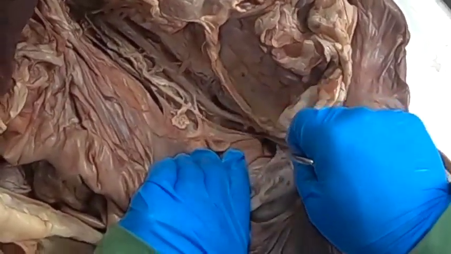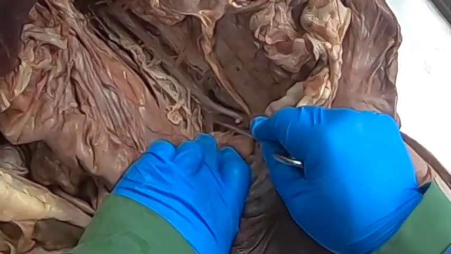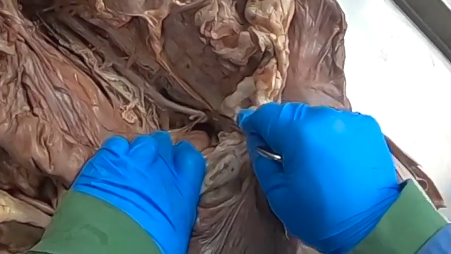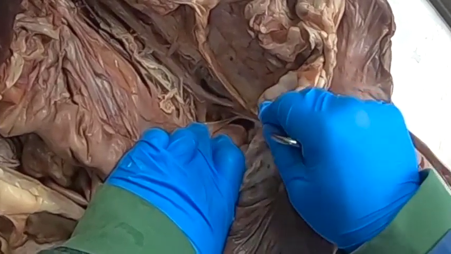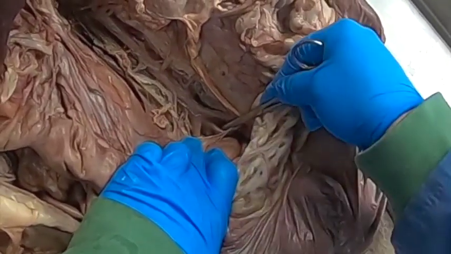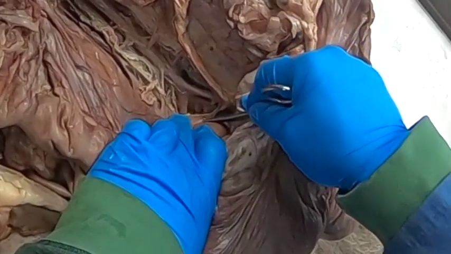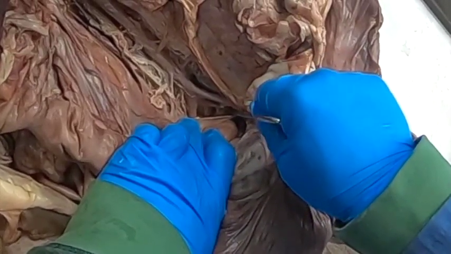Now we continue caudally, and we can see that the aorta branches. These are going to be the external iliac arteries. These give rise to the femoral arteries in the limb. And then we have, caudal to that, the internal iliac arteries, which are going to supply the structures of the pelvis. Okay?